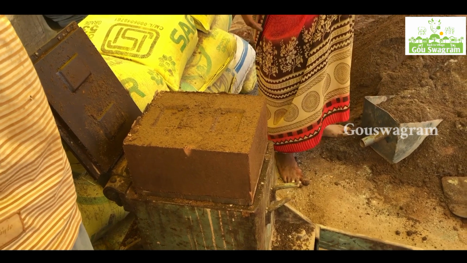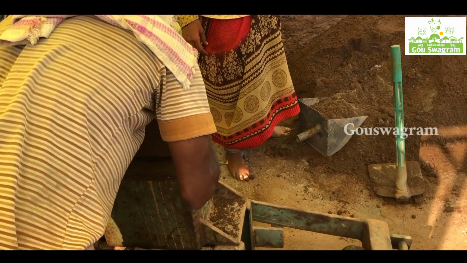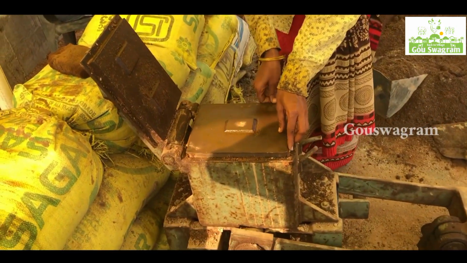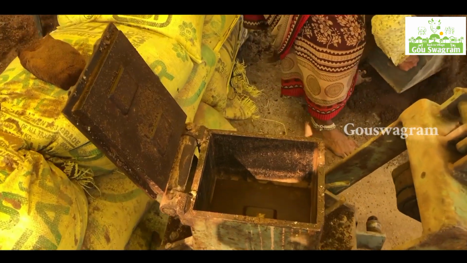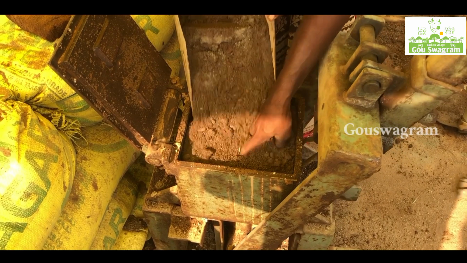This is 12 by 9.5, or what's the size? 9, 12. This is not 12, 9. It is 9 into 7.5 into 4. And this one is 4 into 4.25 into 9.